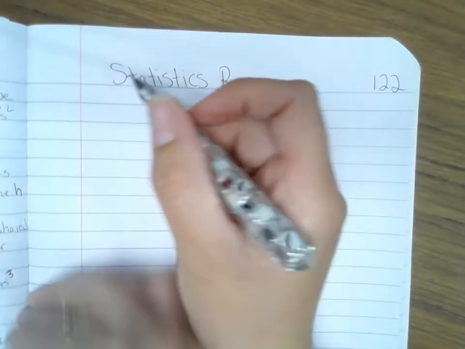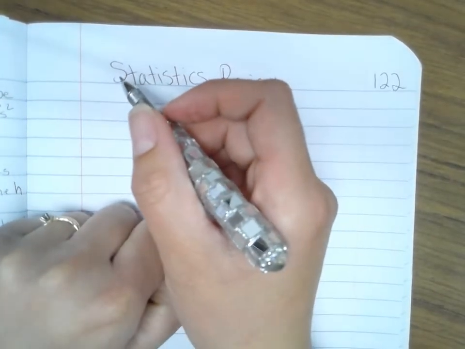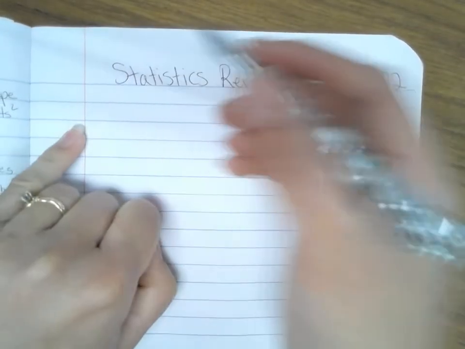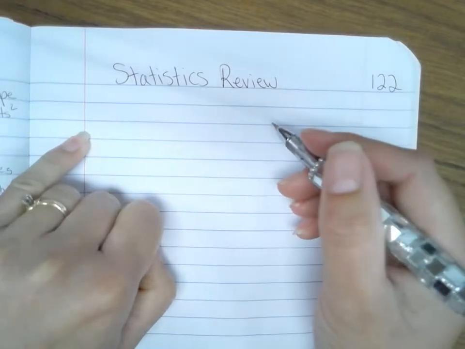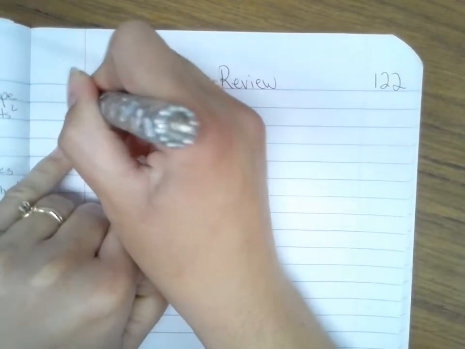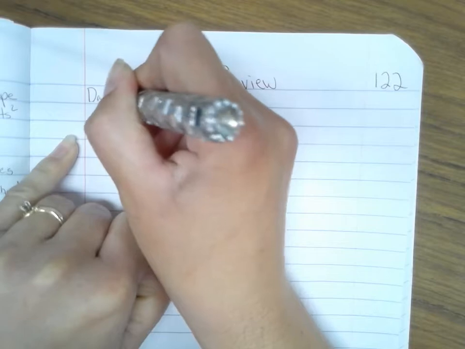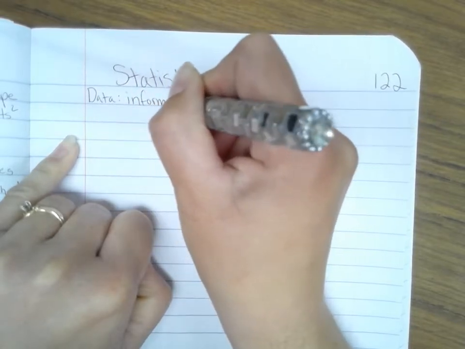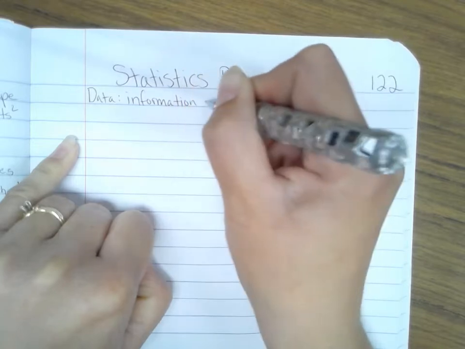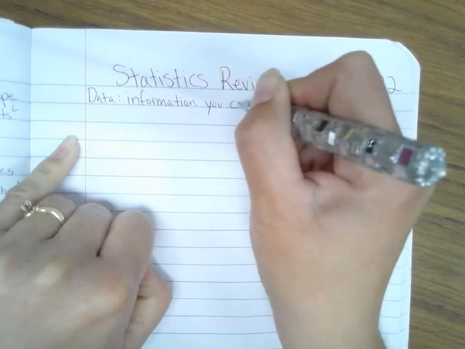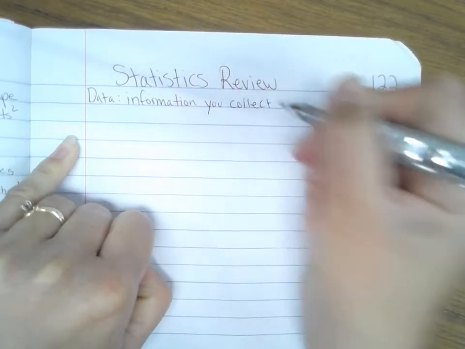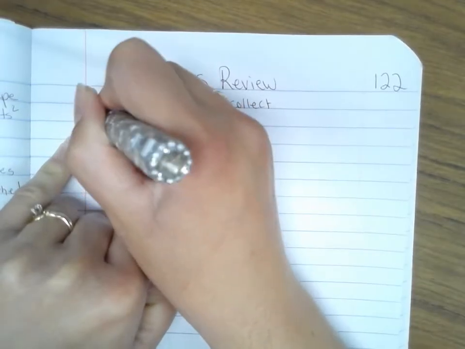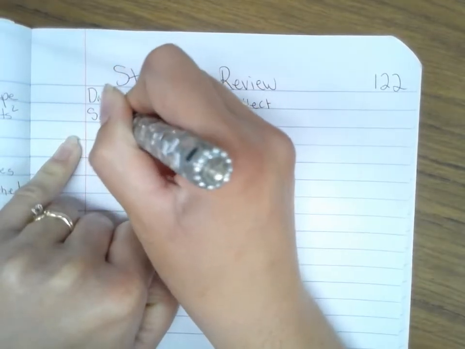Alright, when we're doing statistics, there's a lot of important things, like you're always analyzing data. Data is information you collect. Sample size is how much data you collect.